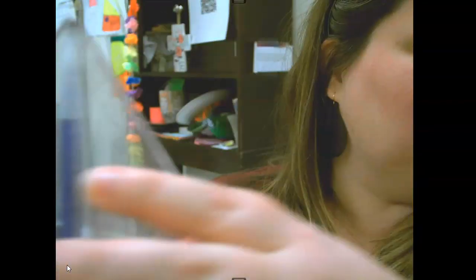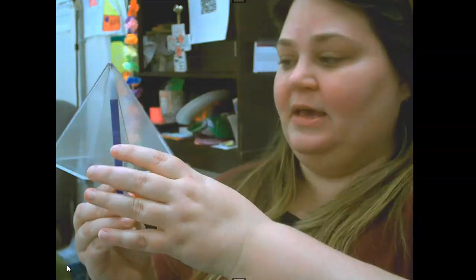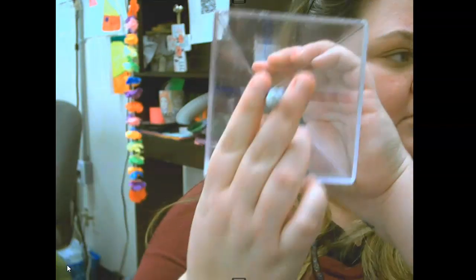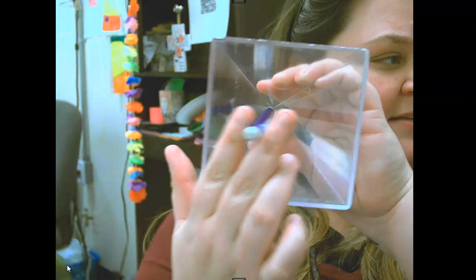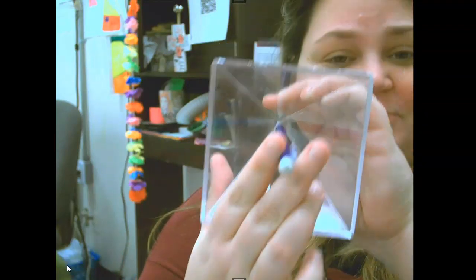So to create that right angle, it has to be through the center. And I use a pencil to show that. So that's my center. That's my height. To see it from the bottom angle, that's my height that goes right through the center. So we draw a dotted line.